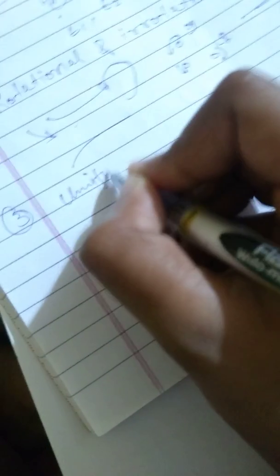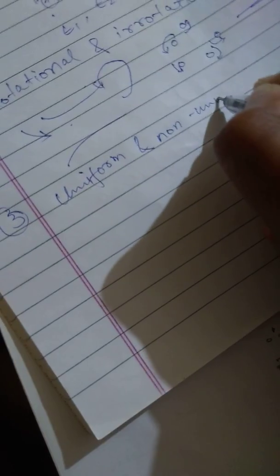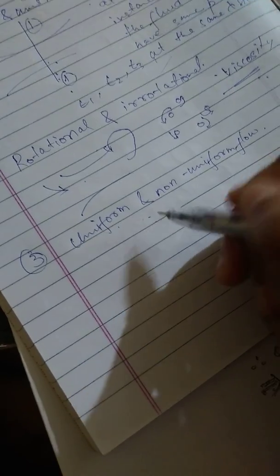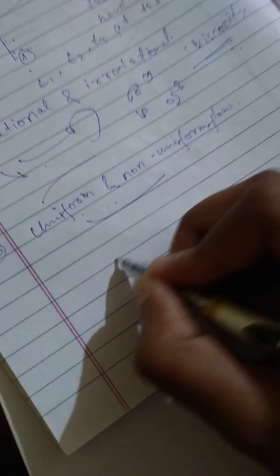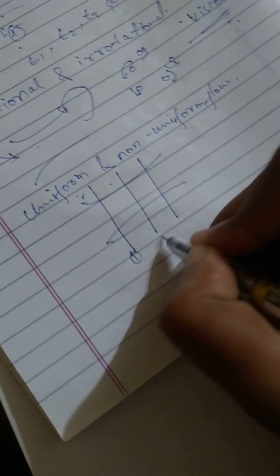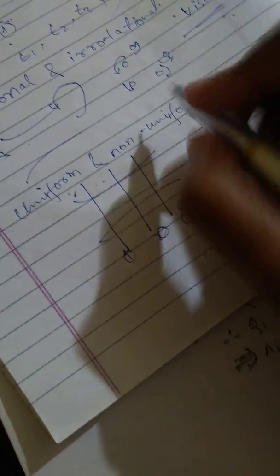The third is uniform and non-uniform flow. It is analogous to the first one, but it's also different. Let me show you how. Again we are taking a piece of pipe or a section of pipe. Here we are considering a lot of cross sections, say 1, 2, 3.